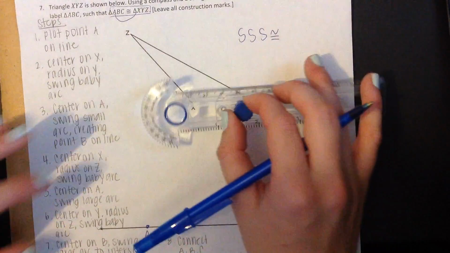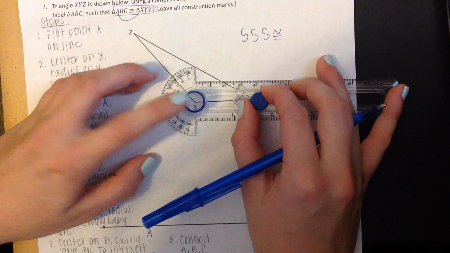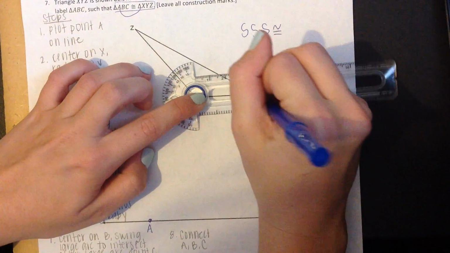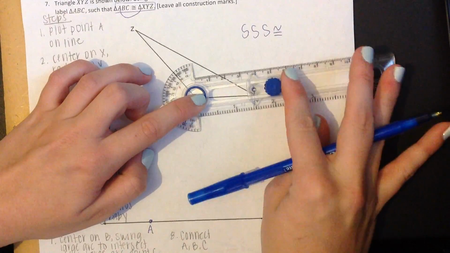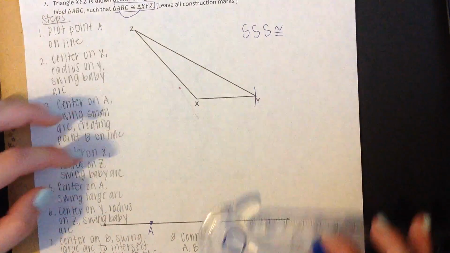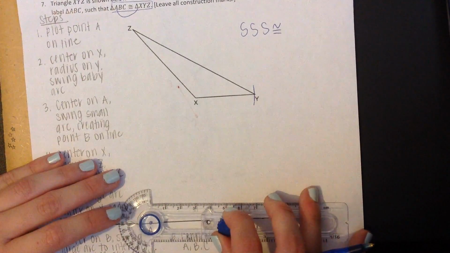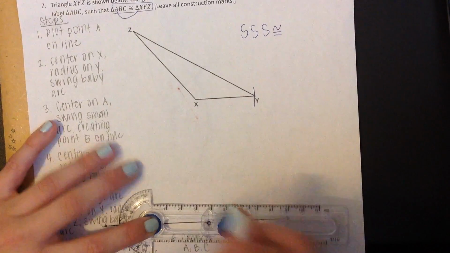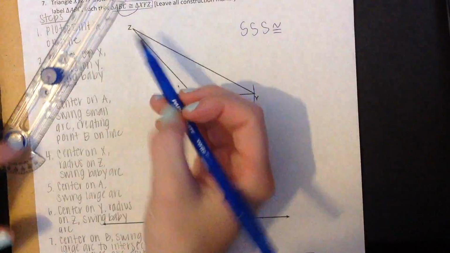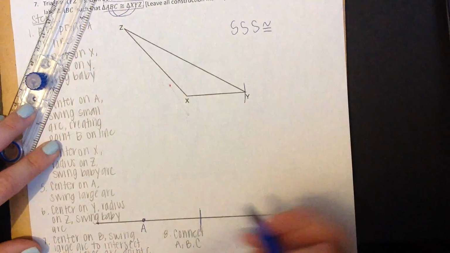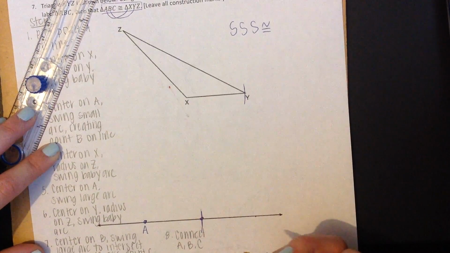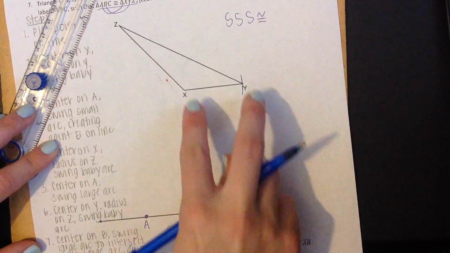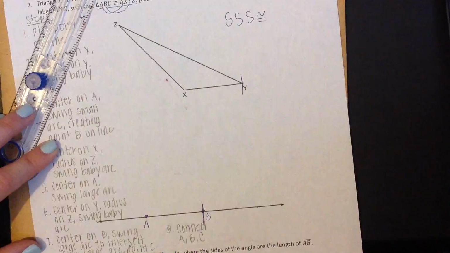My second step is to put my center on X and my radius on Y. And I have to show that I'm actually measuring this, so I'm going to swing just that little baby arc and pick it up. Then I'm going to put my center on A, down here at the very bottom, and swing that baby arc, pick it up. Now because B matches with Y, this point that we just made of intersection is now going to be called B. So we already have one segment that's congruent. That's the first part of the S's.